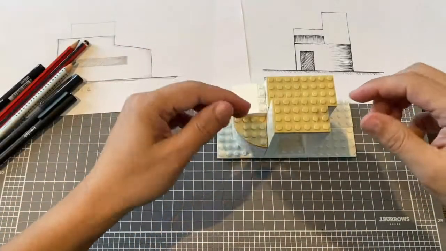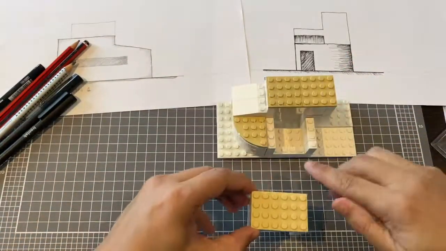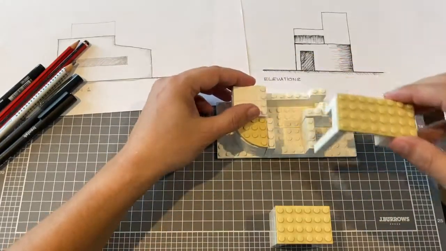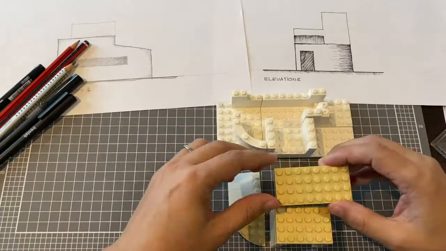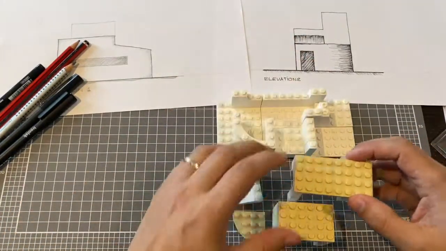So now I'm going to make the plan. The plan, I'm going to cut it horizontally, so I'm going to start having at the same level, cutting all the pieces. So this one goes there, and this one and this one. So it's all the elements that are required. So now I need to cut it through there.